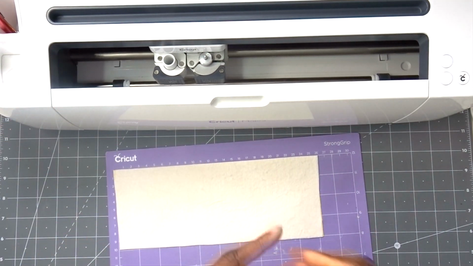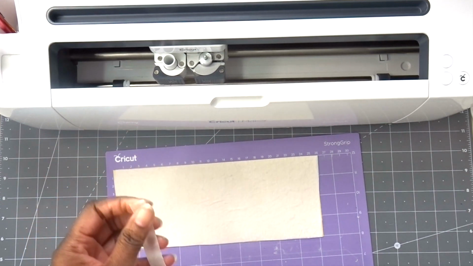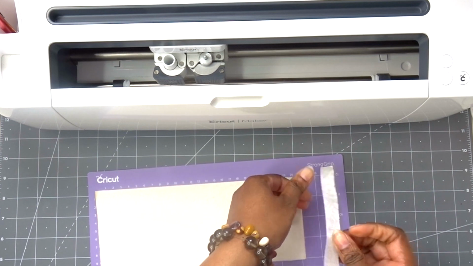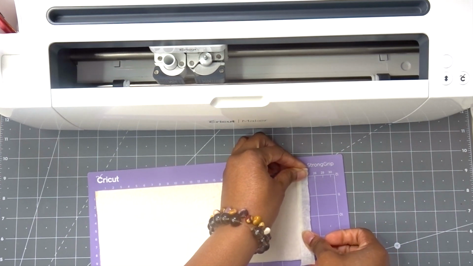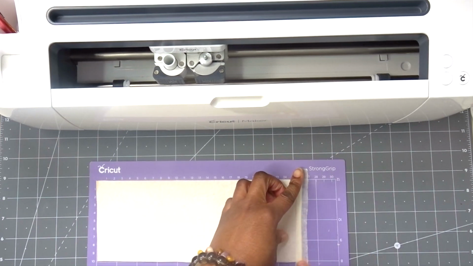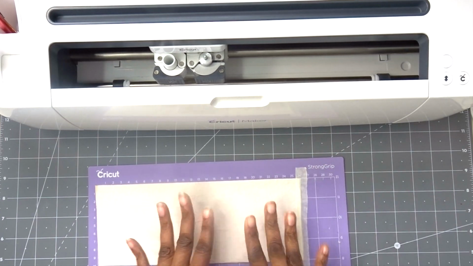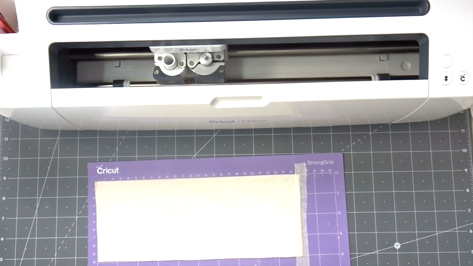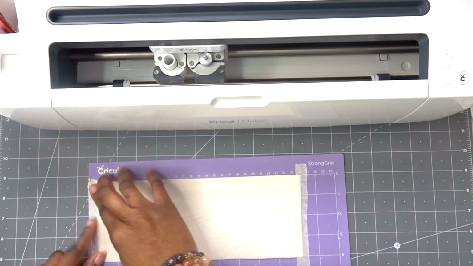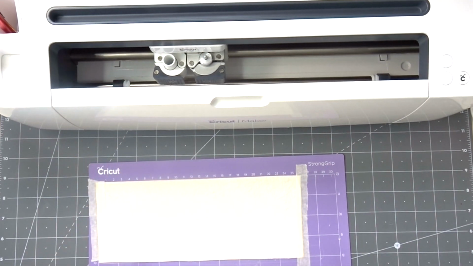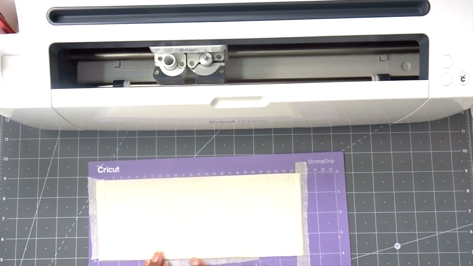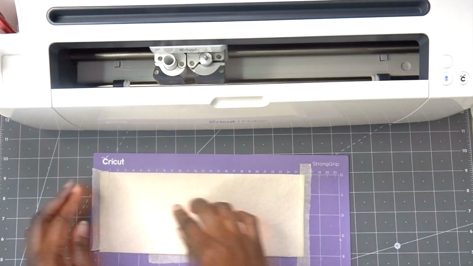Mine's a little bit wide, so I'm just cutting it down a little bit so it's not too thick, and I'm just securing the vinyl down. I never know what to call this, vinyl or faux leather. So add a little bit on this side and some at the bottom, because my mat is losing its stickiness.